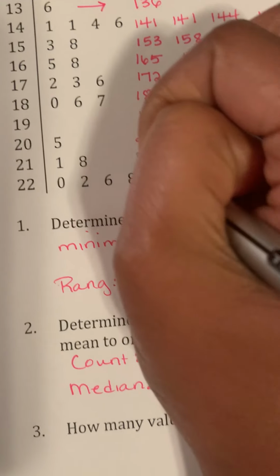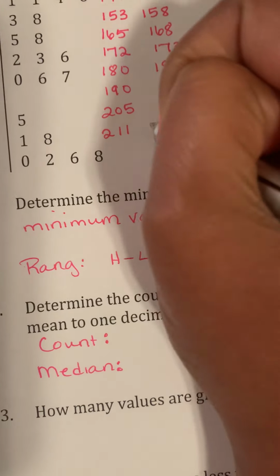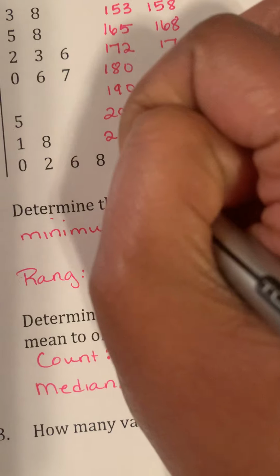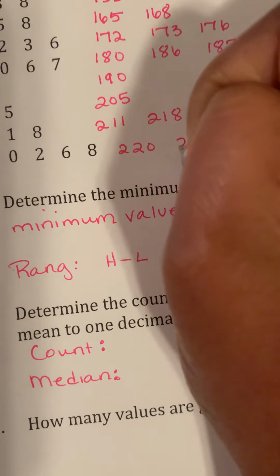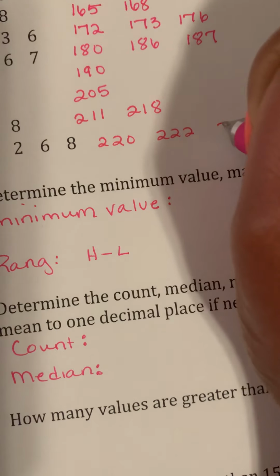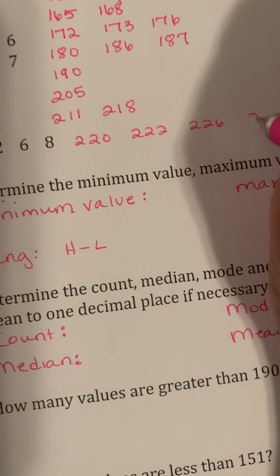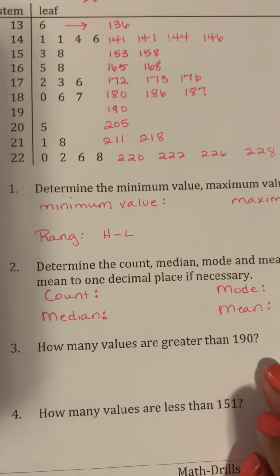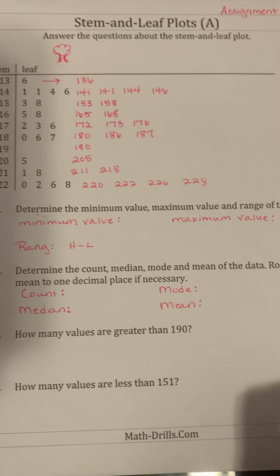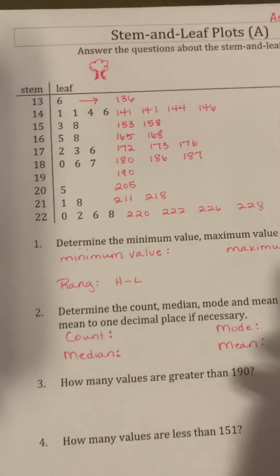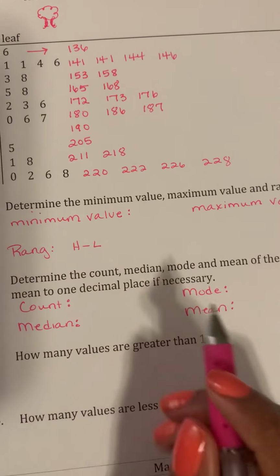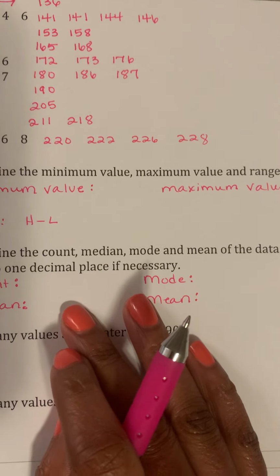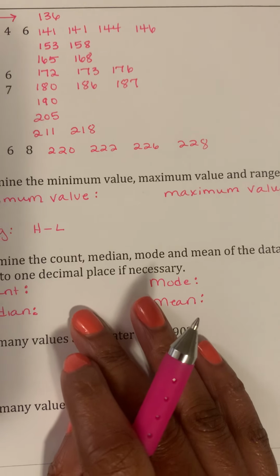The next one is 211, 218. And the last set is 220, 222, 226, and 228. Okay, so far so good. I think you guys could have got this anyway. So here, determine the minimum value. I want you to determine the minimum value, the maximum value.